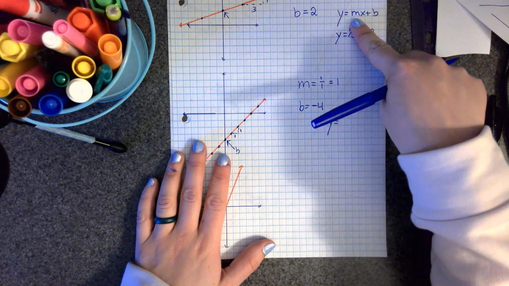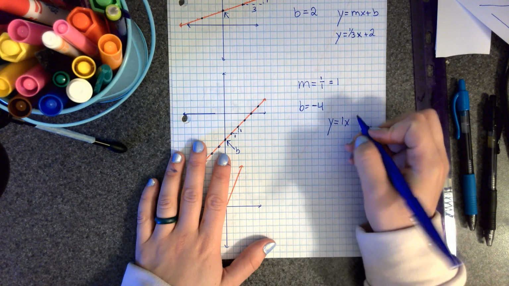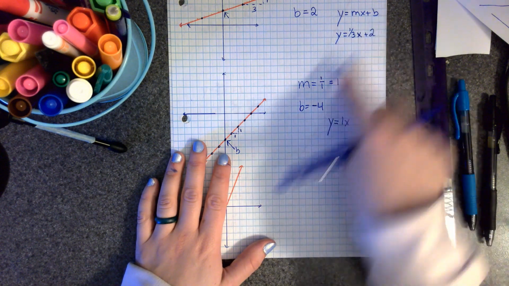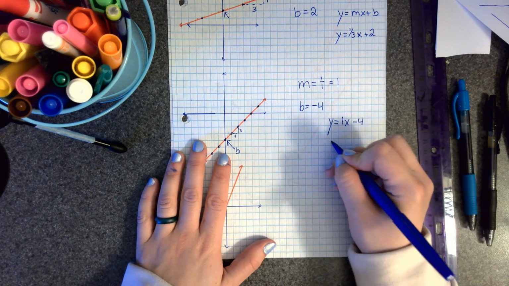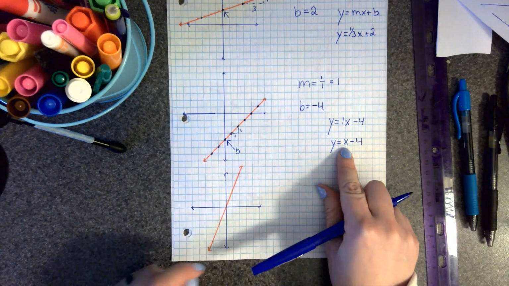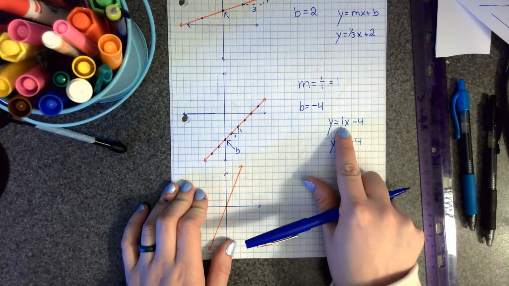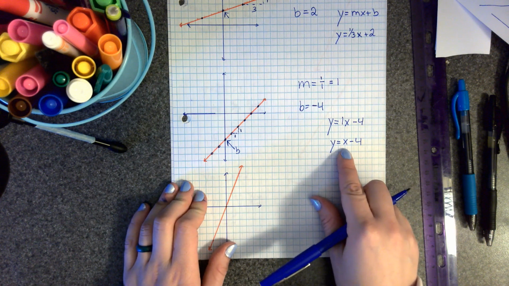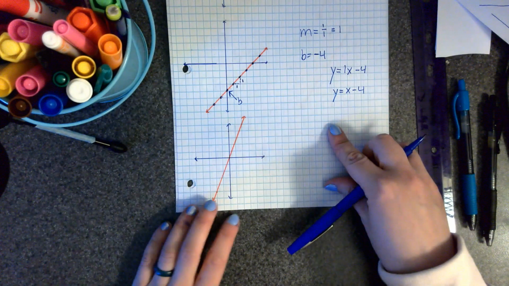So my m in this case is 1. I can write 1x if I would like. And then my b in this case is -4, so subtract 4. But you can also write this equation as x minus 4. This lonely little x here implies that there is only one x. So you can write the 1 if that makes you feel better, but you don't have to. You can be lazy like the rest of us. Okay, one more to go, really fast.